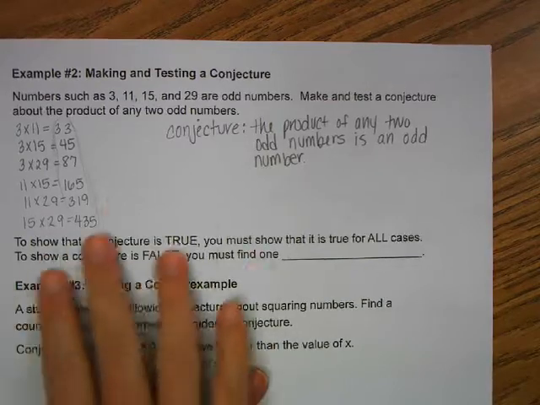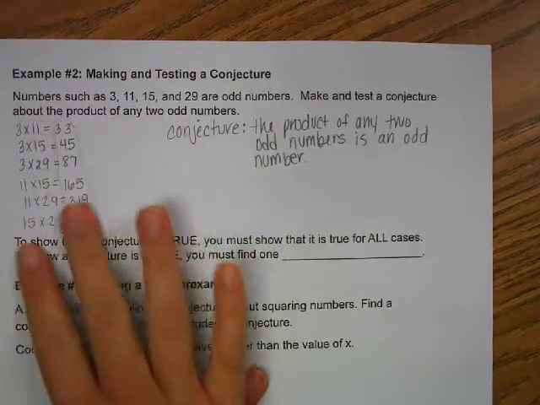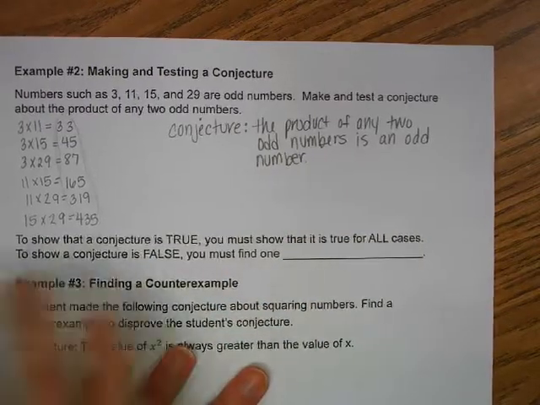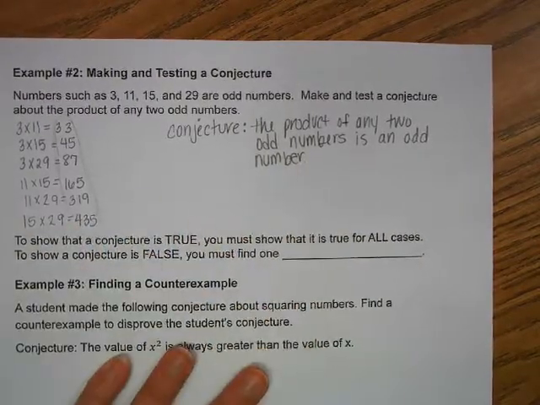So that's how you would test a conjecture, and then make a conjecture as just a complete sentence based on the pattern that you observed.